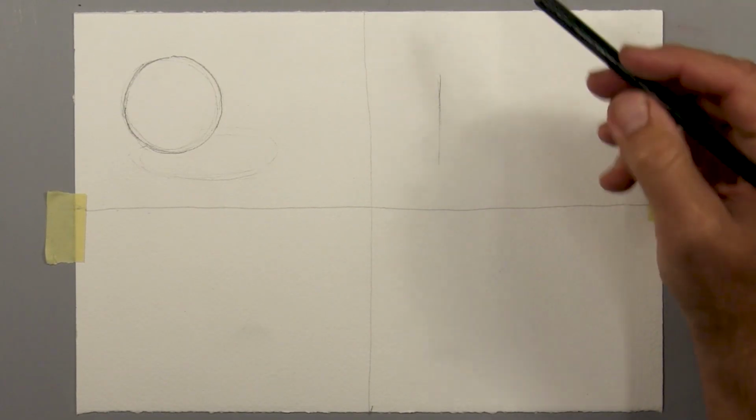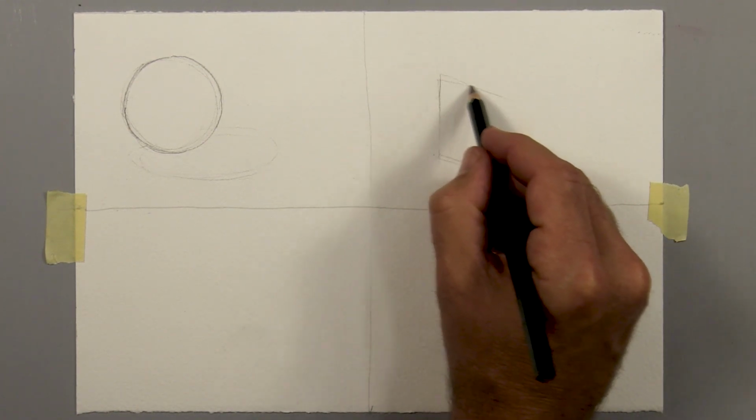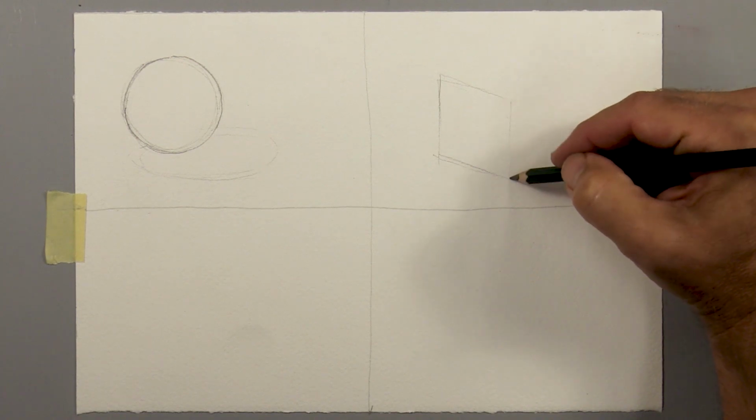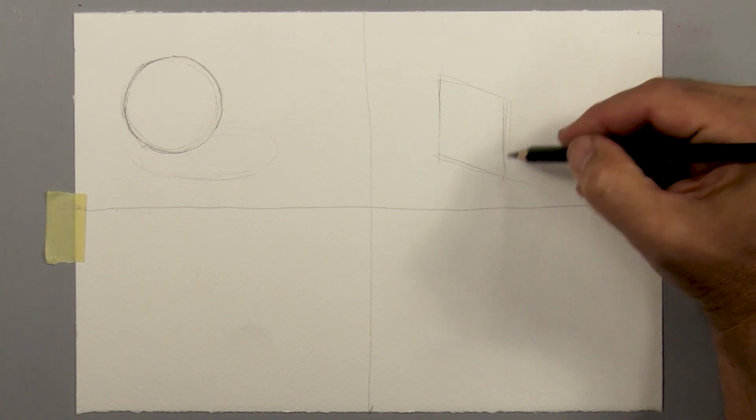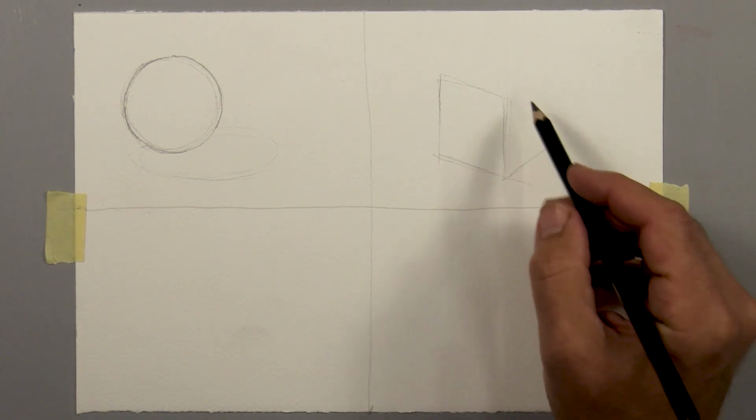In the upper right, I'm lightly going to draw a simple cube shape. A quick and easy cube can be drawn with a series of 3 sets of 3 parallel lines.